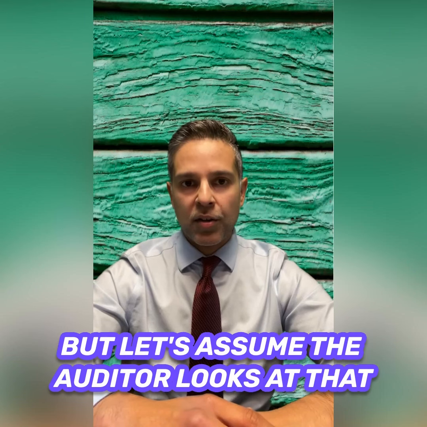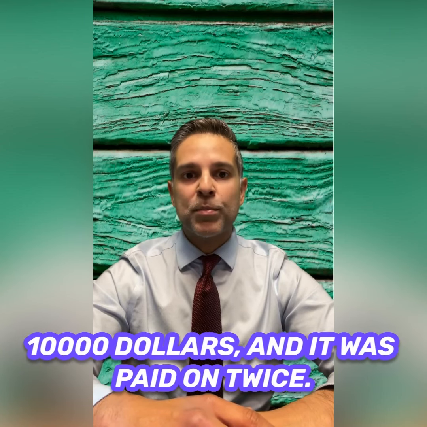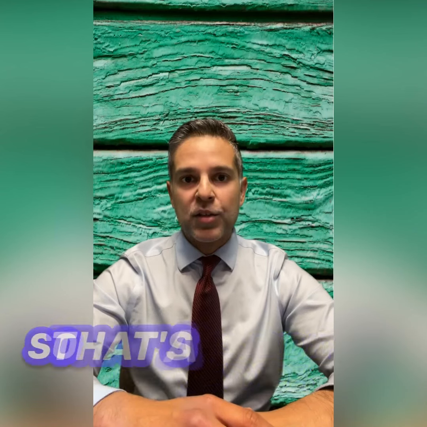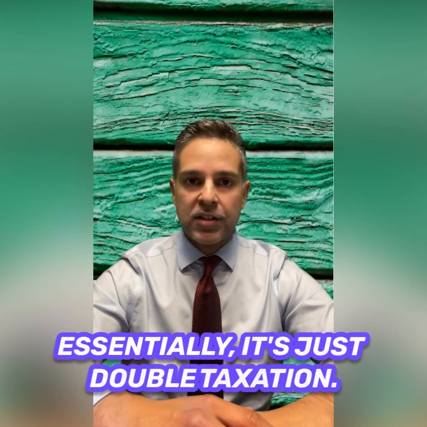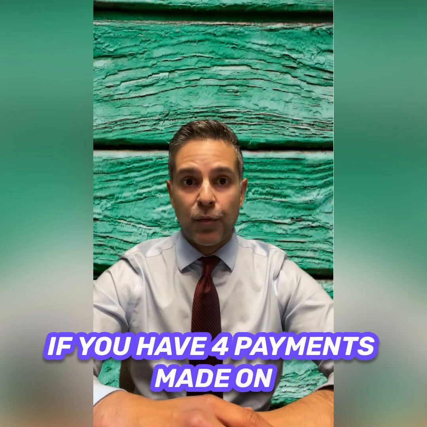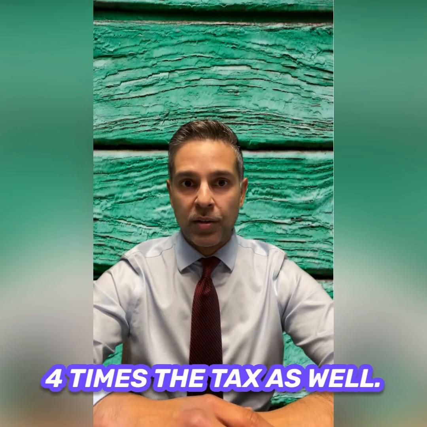But let's assume the auditor looks at that and says, look, you had an invoice for $10,000 and it was paid on twice. That's a very common problem that we get in our sales tax audits. Essentially, it's just double taxation. If you have 4 payments made on the same invoice, it could be 4 times the tax as well.